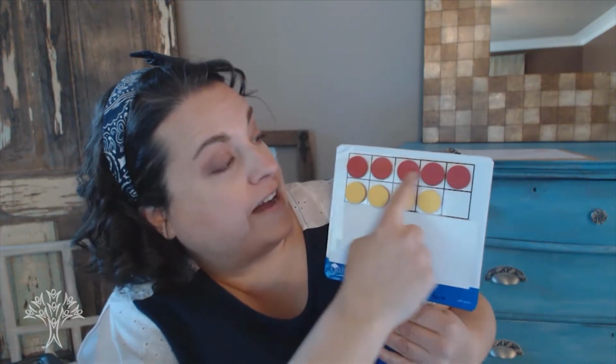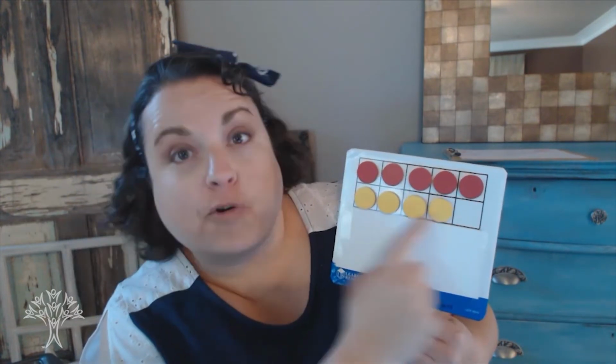Get ready. How many dots all together? How many red? How many yellow? Let's see. I had 9 dots. There were 5 red and 4 yellow.